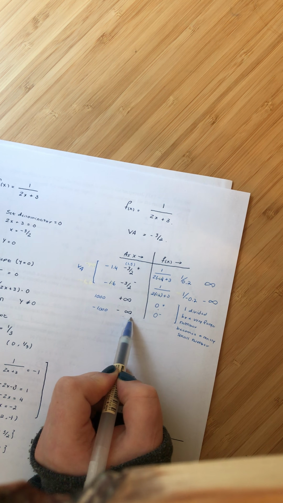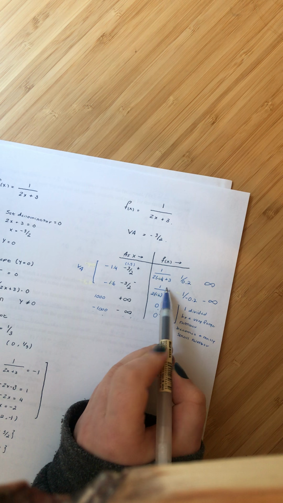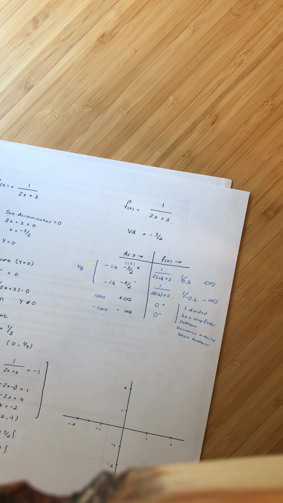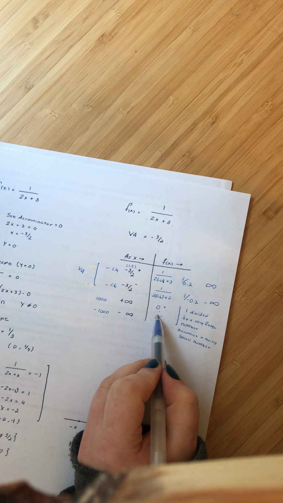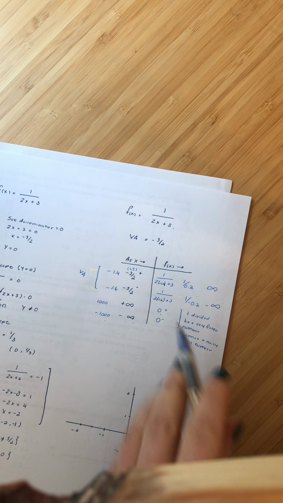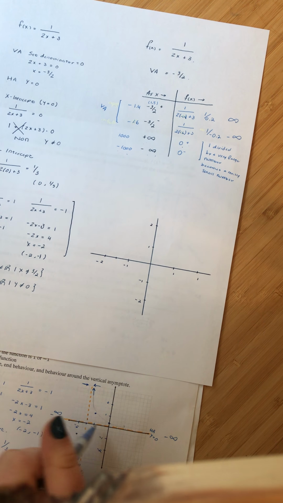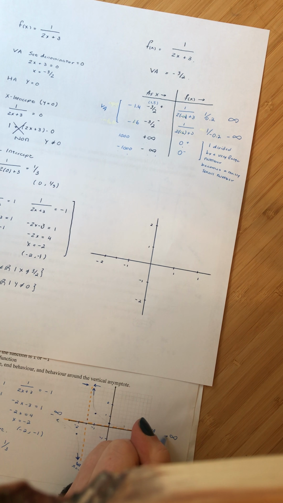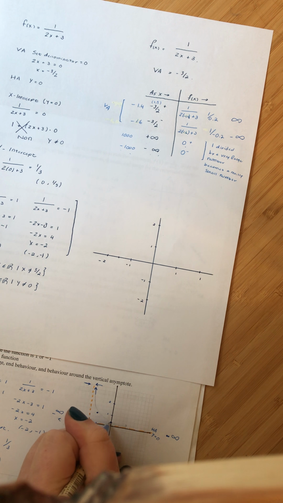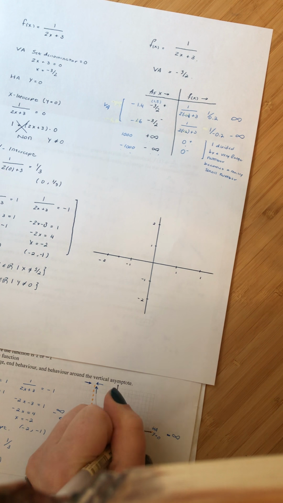Whereas for negative infinity, if I plug in negative 1,000 here, it's going to be 1 divided by a negative number, like negative 10,000, negative 1,000,000, which is going to get me really close to 0, but from below. So going back here, I can say that as my x approaches infinity in this direction, my y is going to approach 0, so it's going to get really close to 0 from above.